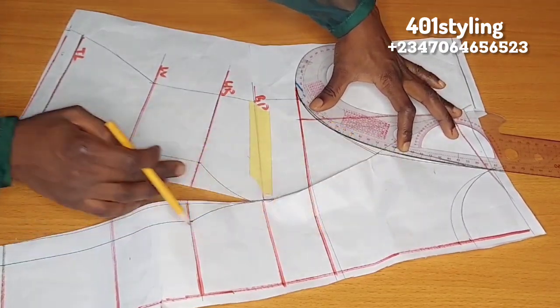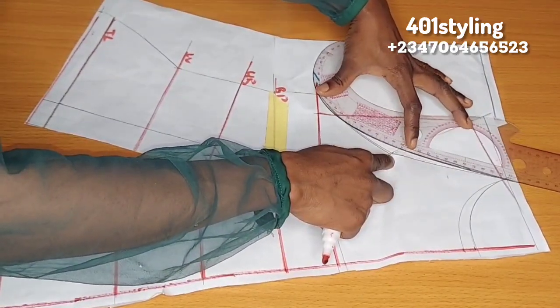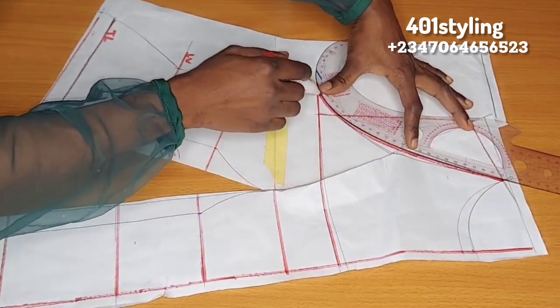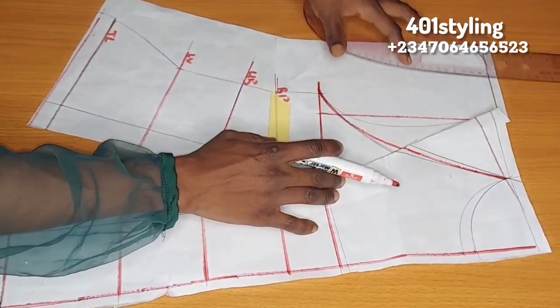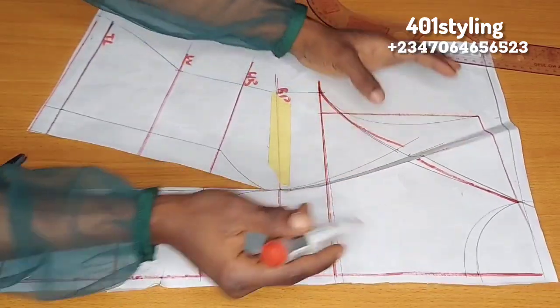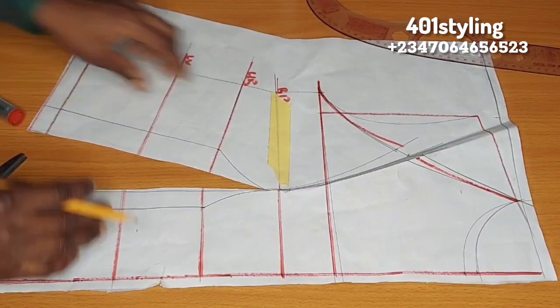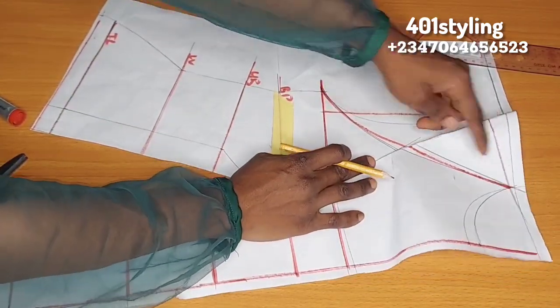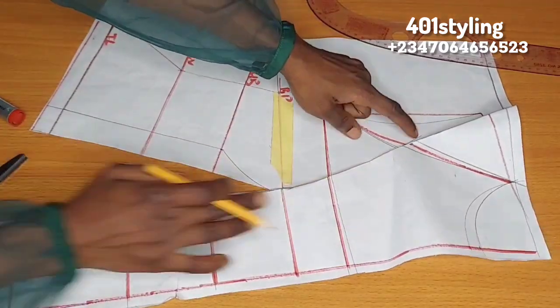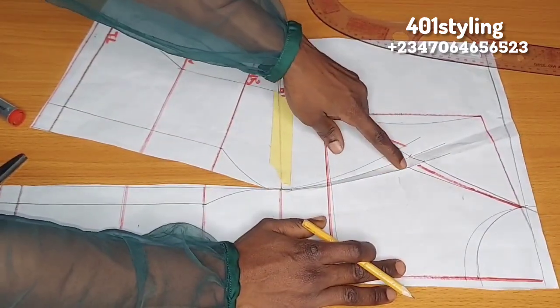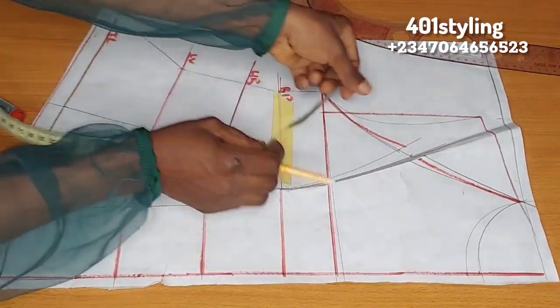All right, so just like you see me doing, you are going to close the armhole dart, place your ruler on it and reconnect the line. You redraw the armhole line like so. By the time you open it up, you are going to see that if there will be need for any extension, addition or subtraction, you are definitely going to see it. And on this line is where we are going to be cutting, and we're going to be removing this part.